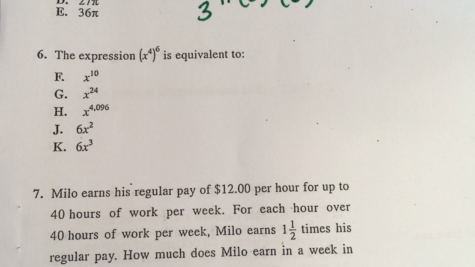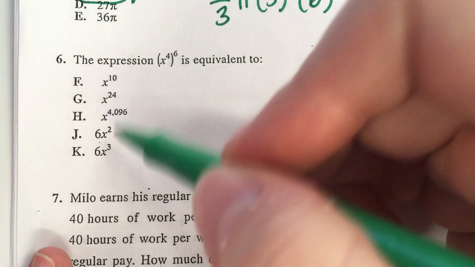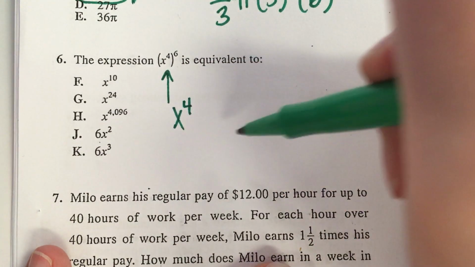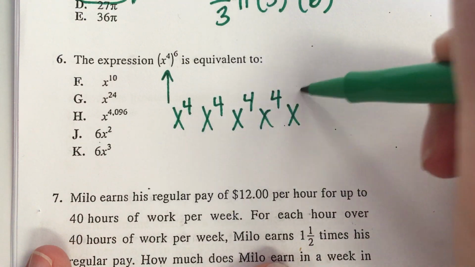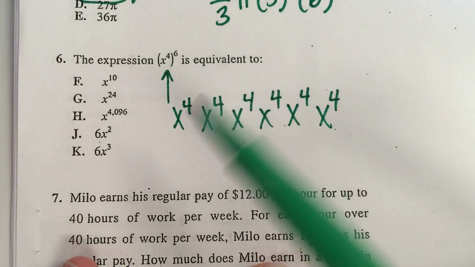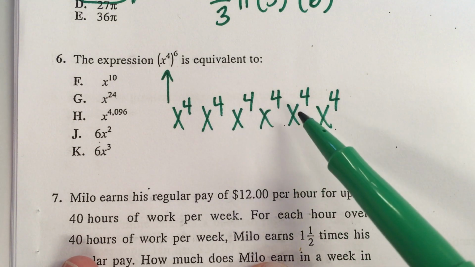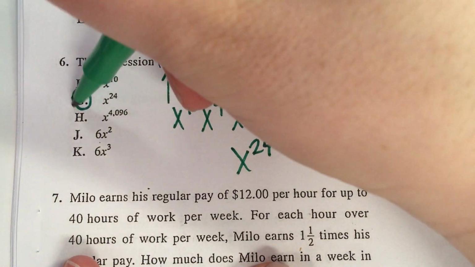All right, here we're working on number 6. Number 6 says the expression is equivalent to one of these things. So I know that this means that there's x to the 4th and there's 6 of them. So x to the 4th, x to the 4th, x to the 4th, x to the 4th, x to the 4th, which would be 4, 8, 12, 16, 20, 24. So it would be x to the 24th. Right, so I know my answer is G.